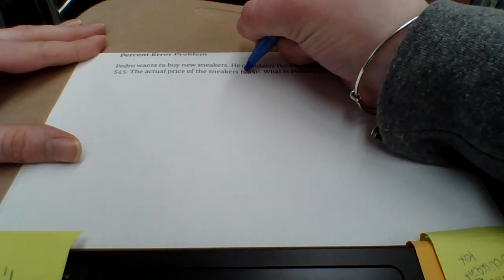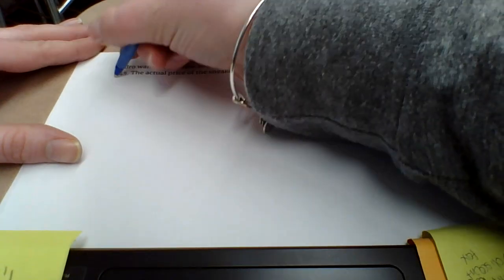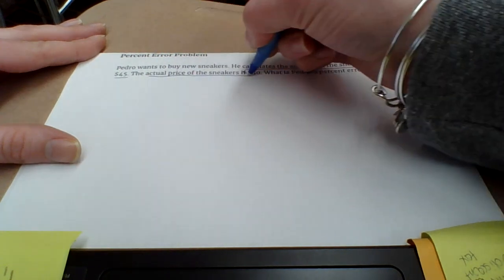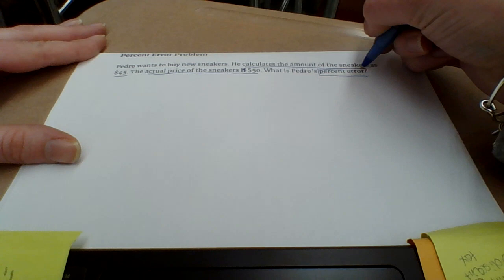So we're going to read this. We're going to go over this. So let's underline important information that we have here. So he calculated the amount of the sneakers as $45. And then the actual price of the sneakers is $50. And then what is his percent error?